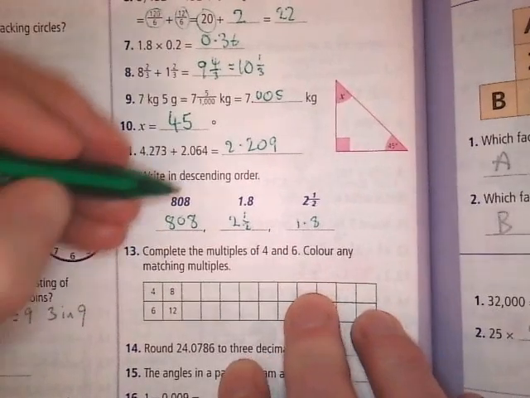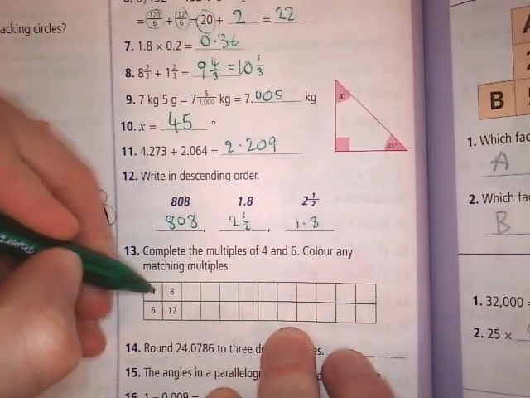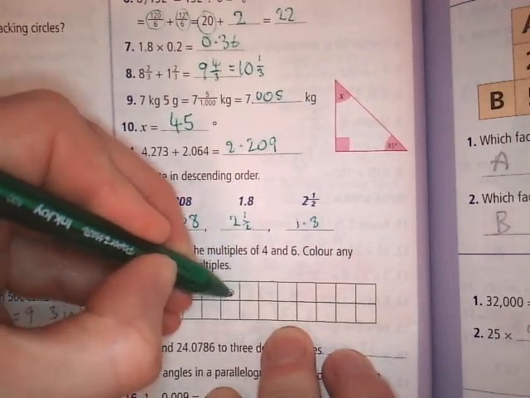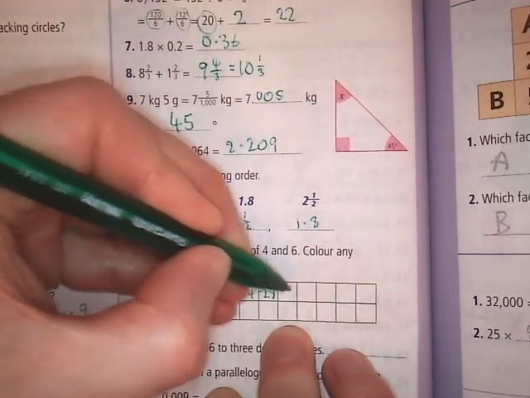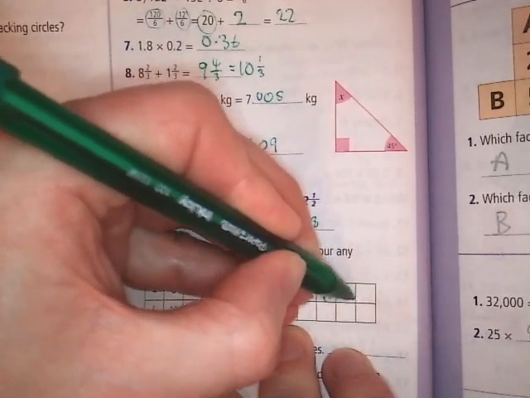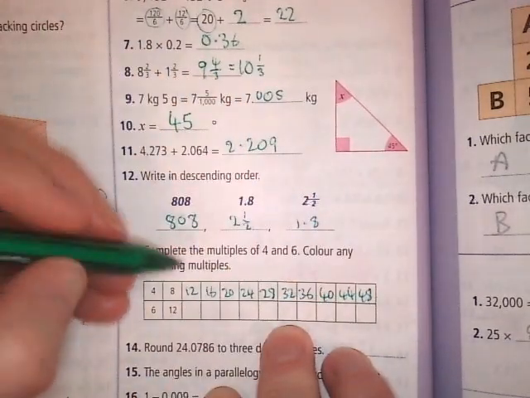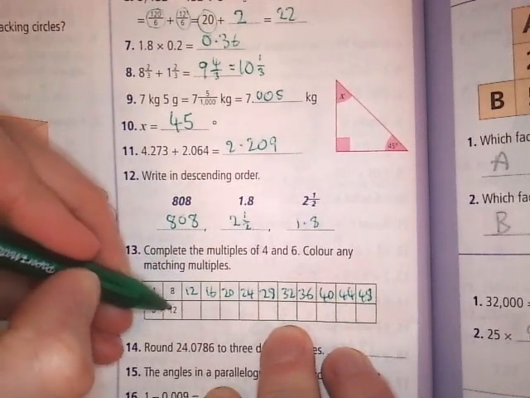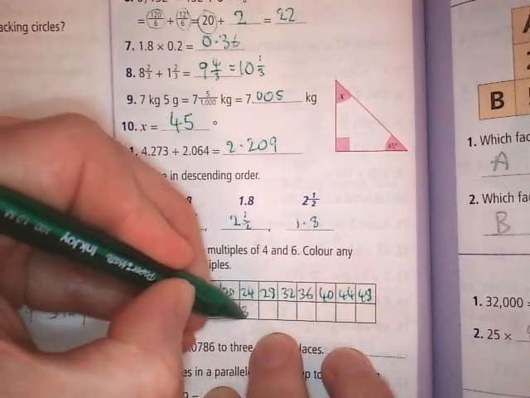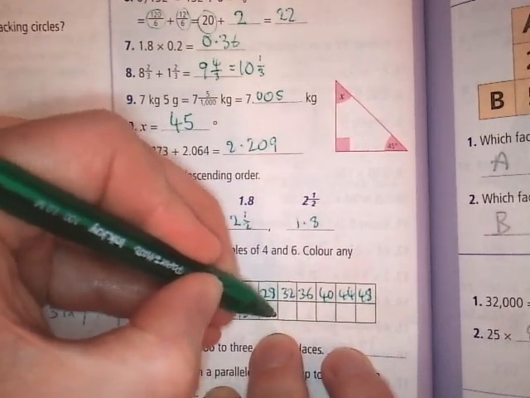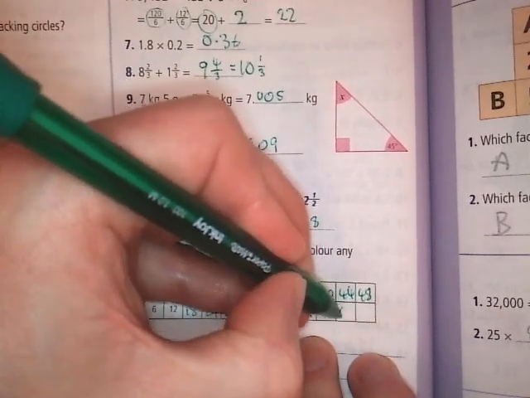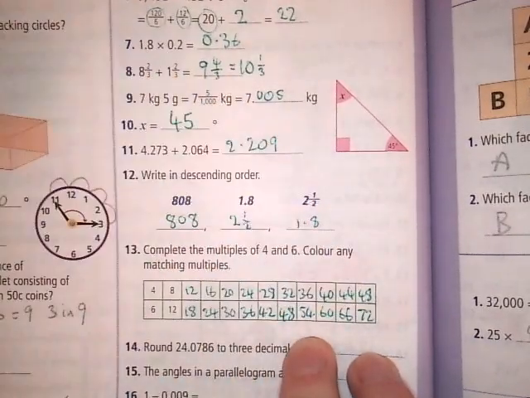Multiples of 4 and 6, color any matching multiples. Okay, so we'll do the multiples of 4 first. 4, 8, 12, 16, 20, 24, 28, 32, 36, 40, 44, and 48. And the multiples of 6 are 6, 12, 18, 24, 30, 36, 42, 48, 54, 60, 66, 72.